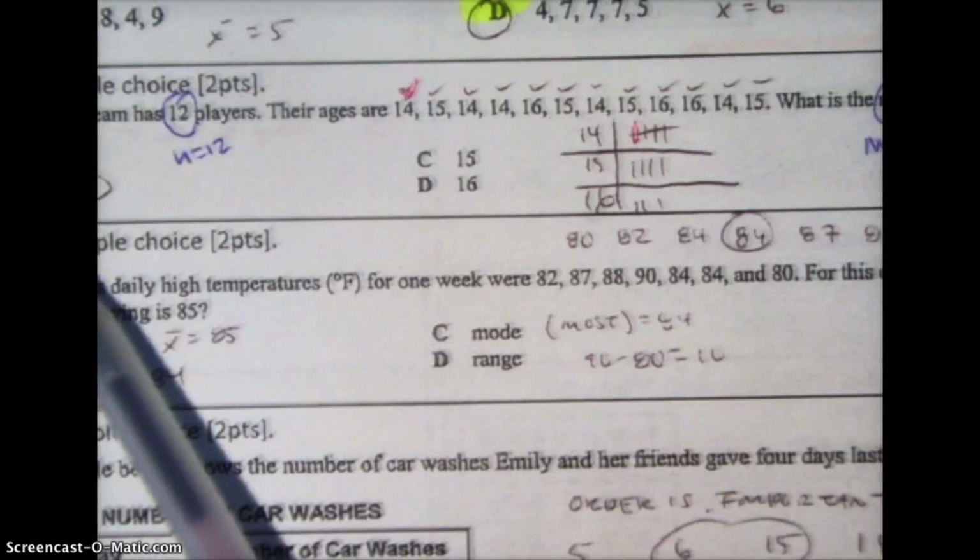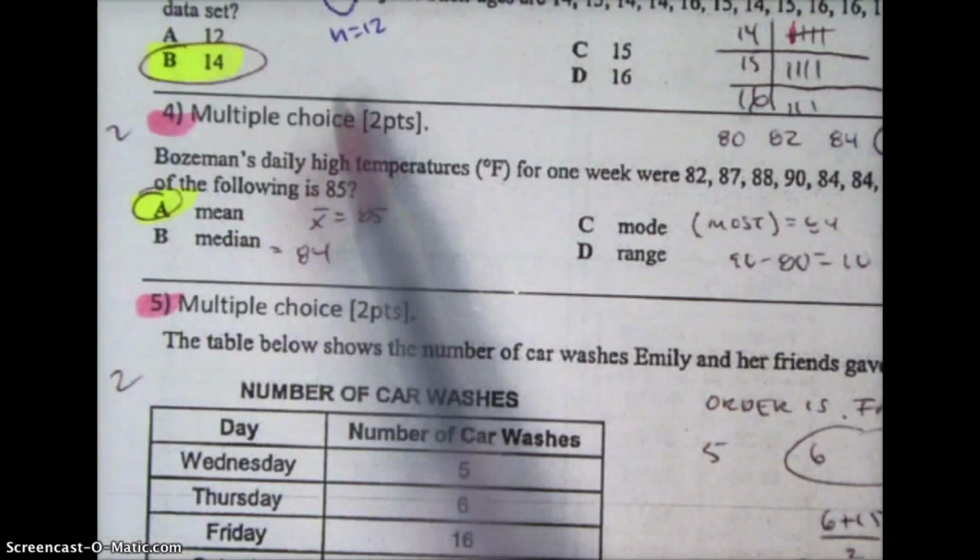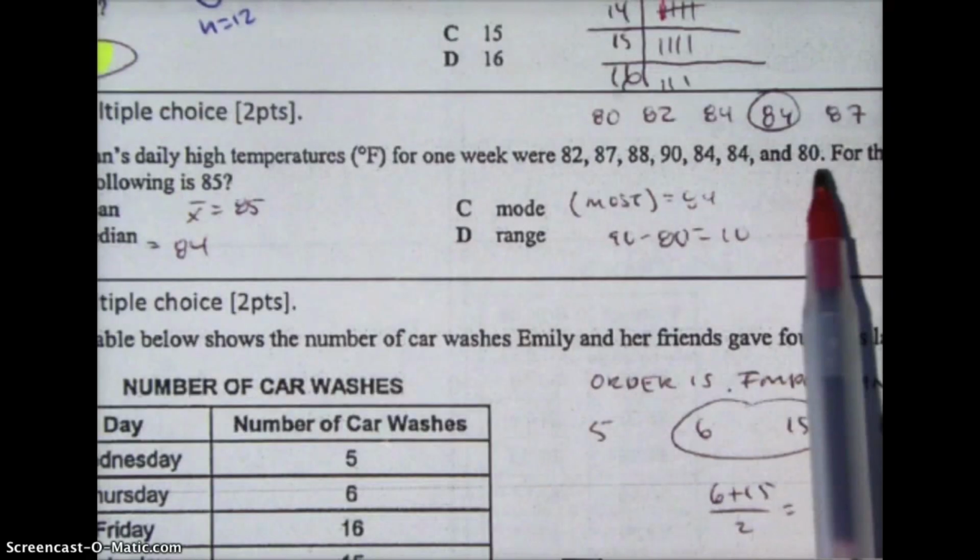Okay? Question number 4. Bozeman's daily high temperature for 1 week were these numbers: 82, 87, 88, 90, 84, 84, and 80. For this data set, which of the following is 85?